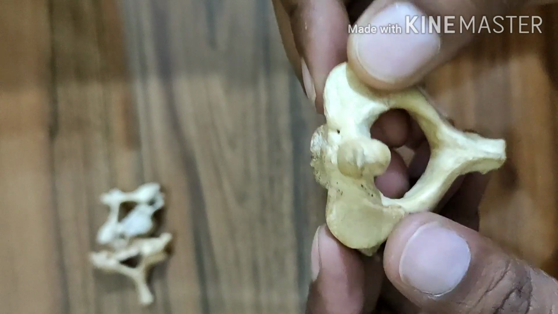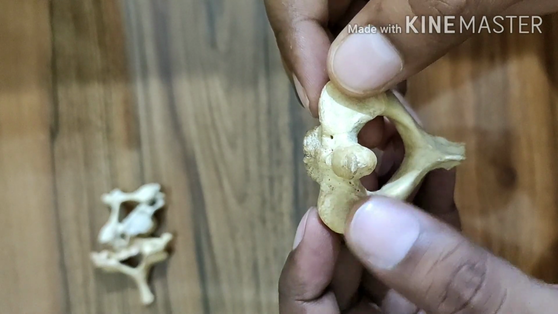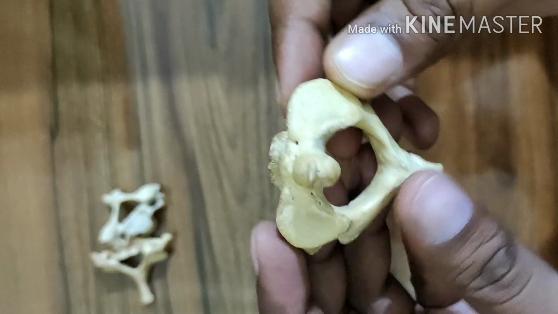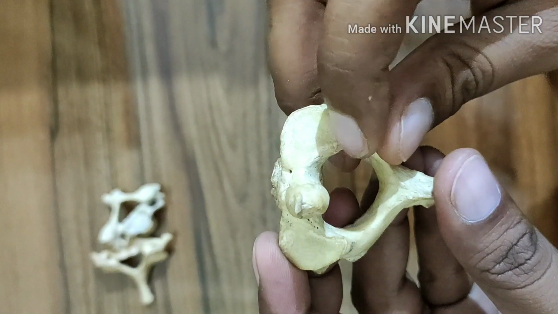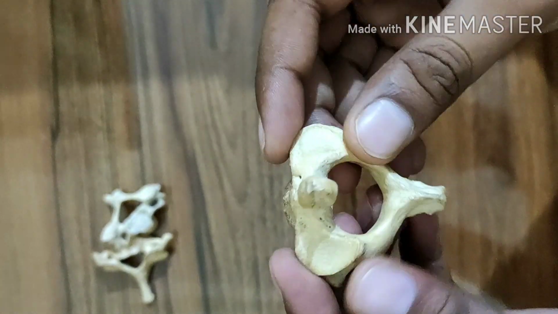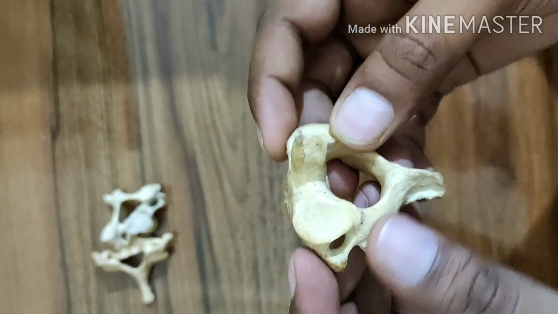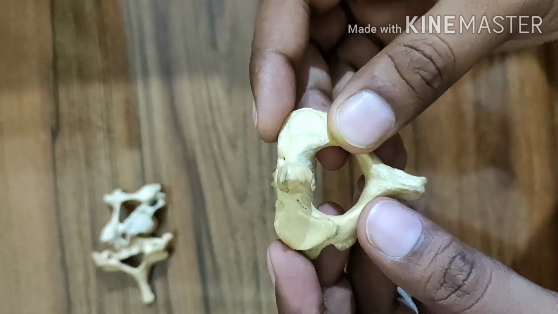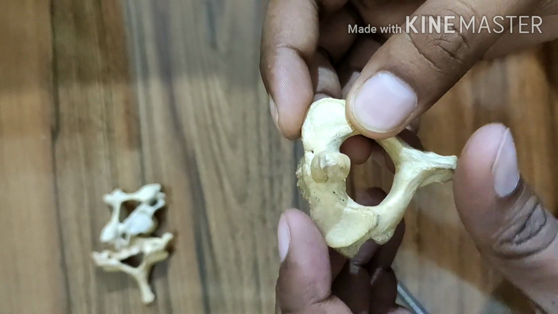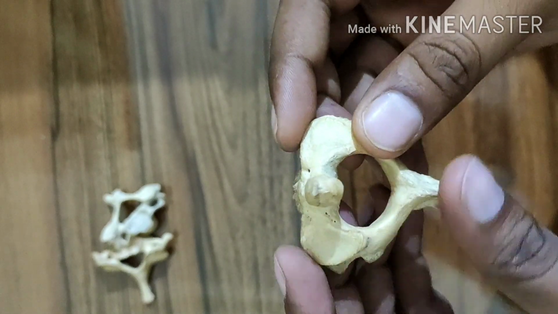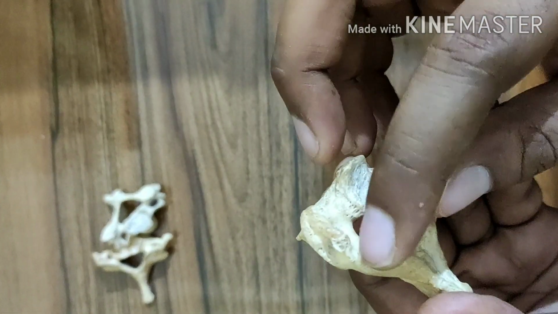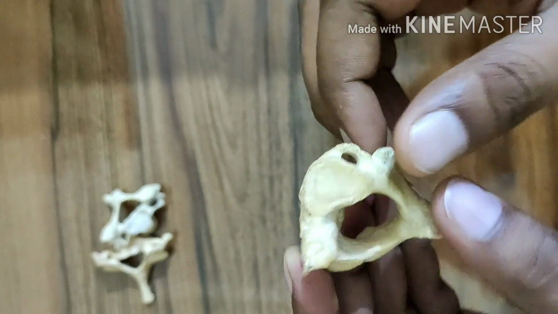Now, the superior articular facets are weight bearing. They are anchored on the side of the body and overhang the foramen transversarium. This superior articular facet overhangs the foramen transversarium. The superior articular facet lies in a more anterior plane than the inferior articular facet.